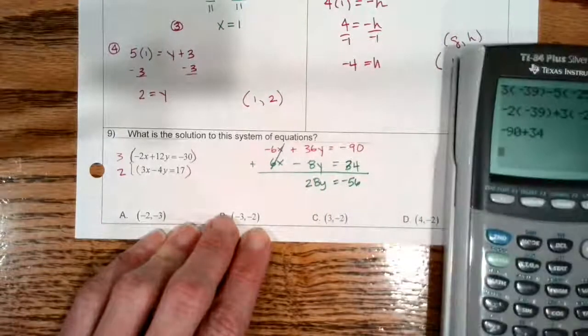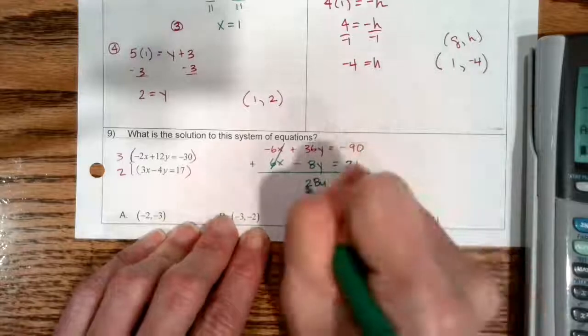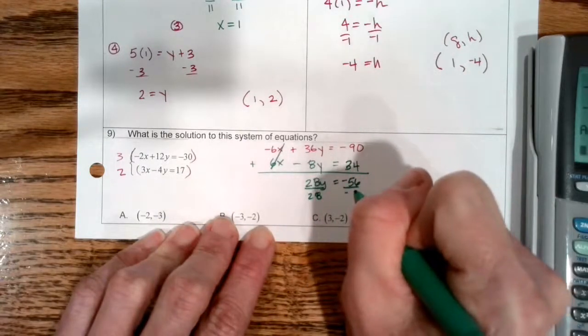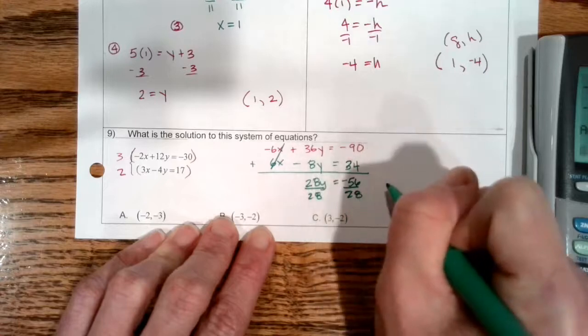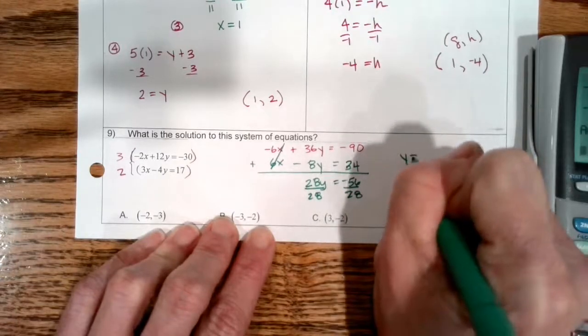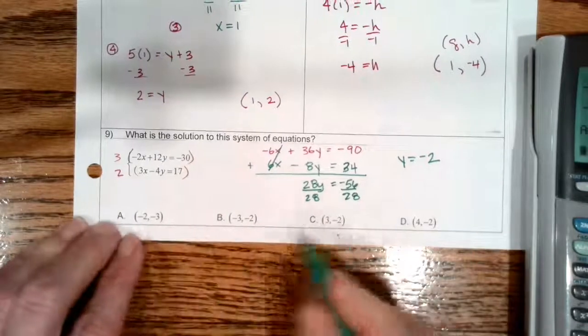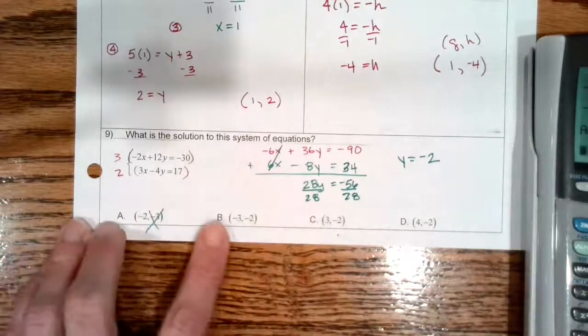When I divide that by 28, that's going to give me negative 2. So my y value is equal to negative 2. So, oh great, I was only able to eliminate 1.